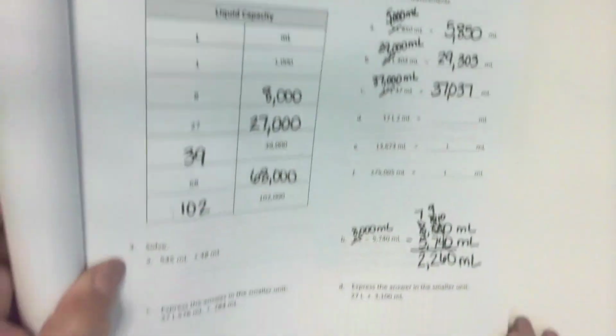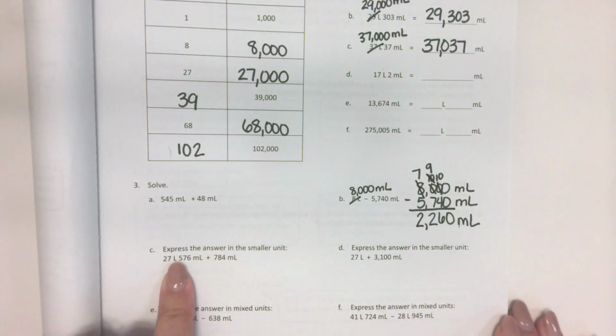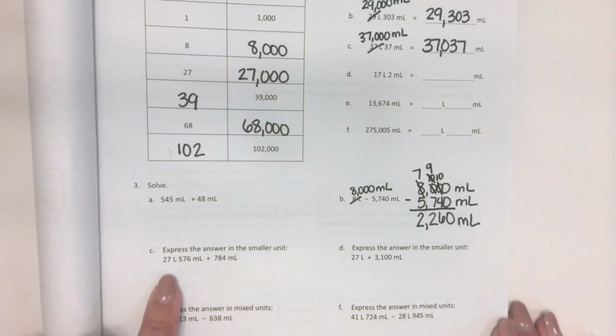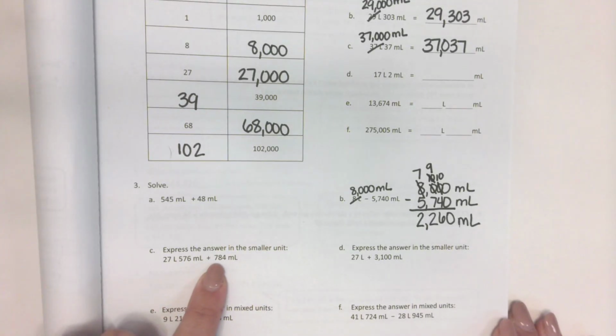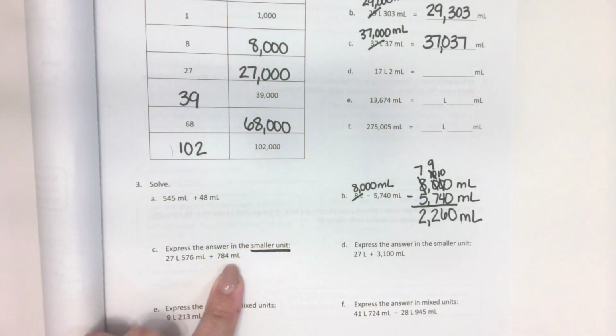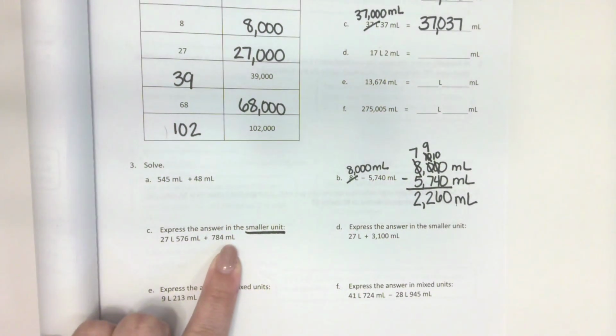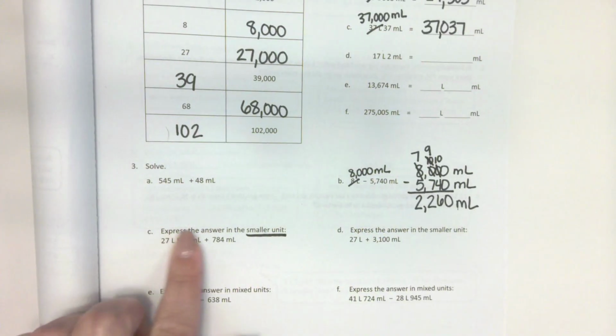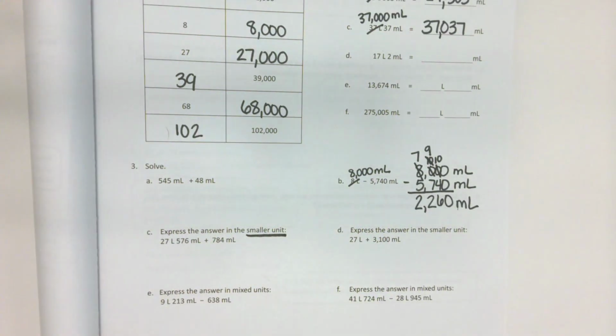Let's look at letter C. Express the answer in the smaller unit. 27 liters, 576 milliliters, plus 784 milliliters. What is the smaller unit? What does that mean? It's milliliters. Milliliters are smaller than liters. That means we need to rename everything into just milliliters.